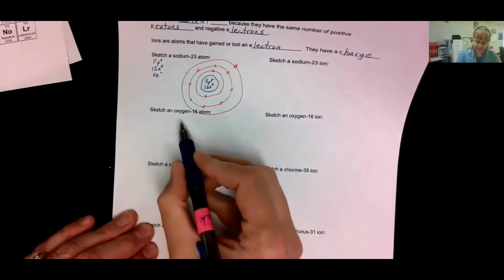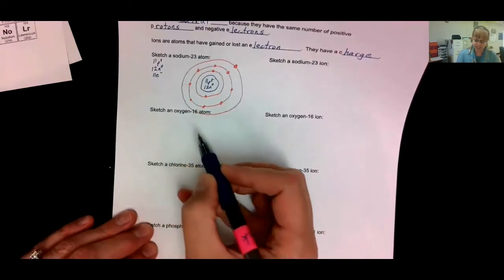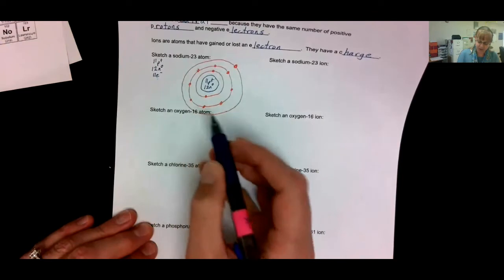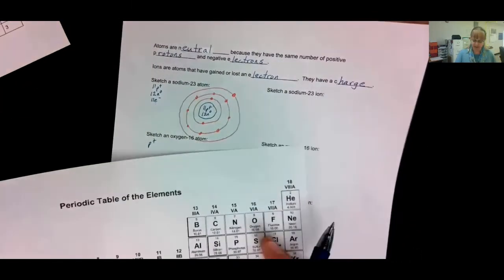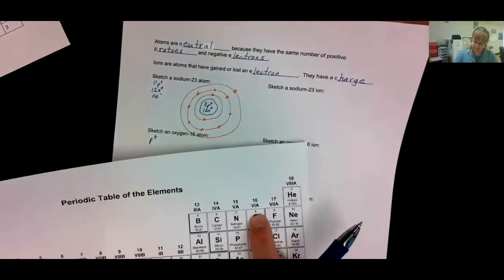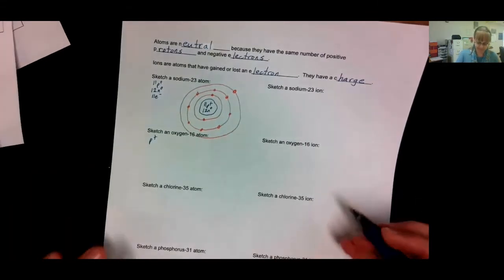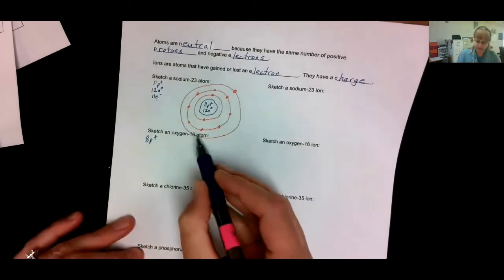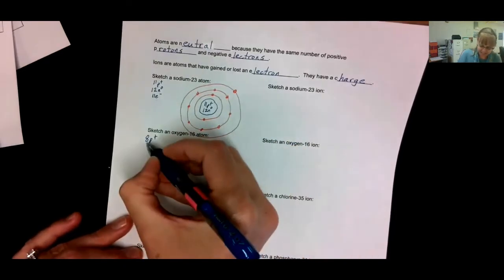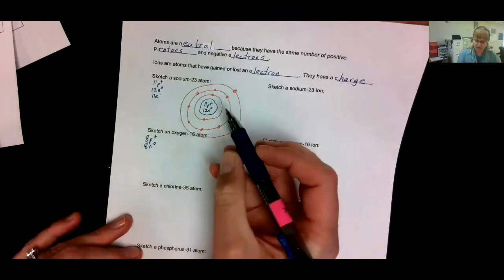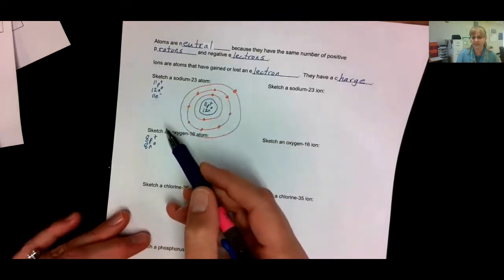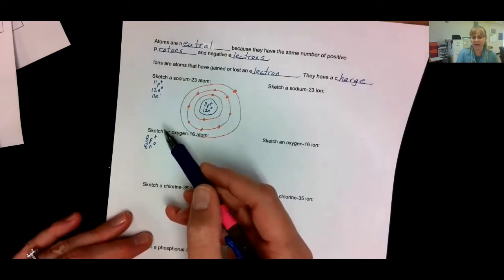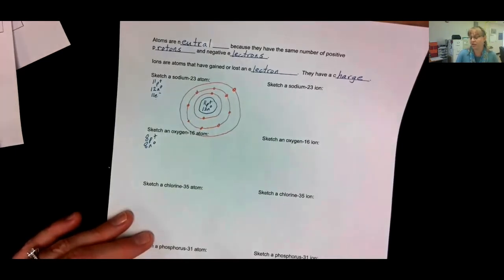Next, we need to sketch an oxygen-16 atom. So the number of protons, we find that on the periodic table, and oxygen has 8 protons. 16 minus 8 gives us 8 neutrons. Wait a minute, I thought neutrons and protons had to be different. No, they don't. They can be the same or different. It doesn't matter, but you do have to figure out how many neutrons there are because the neutrons can change.